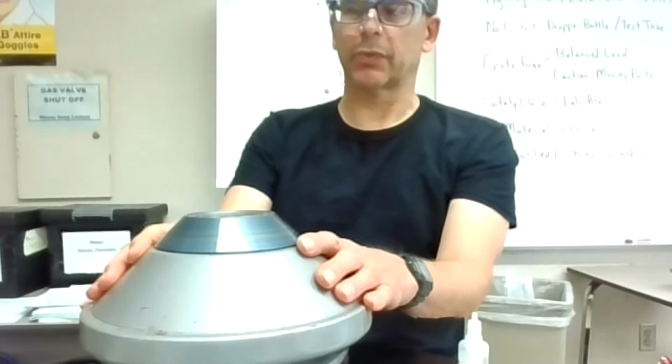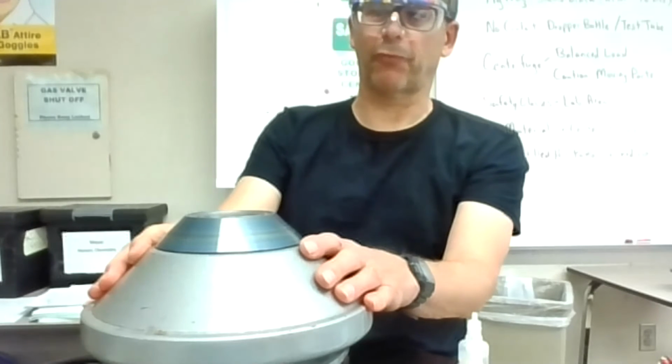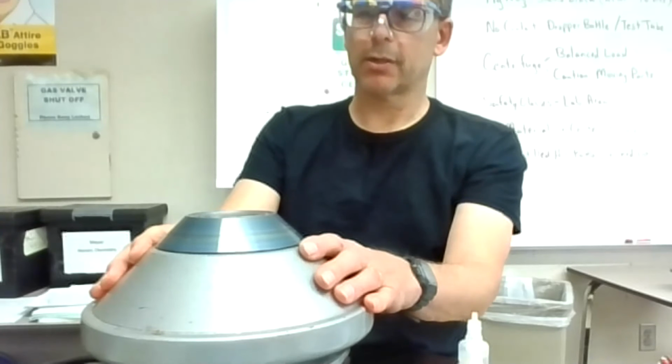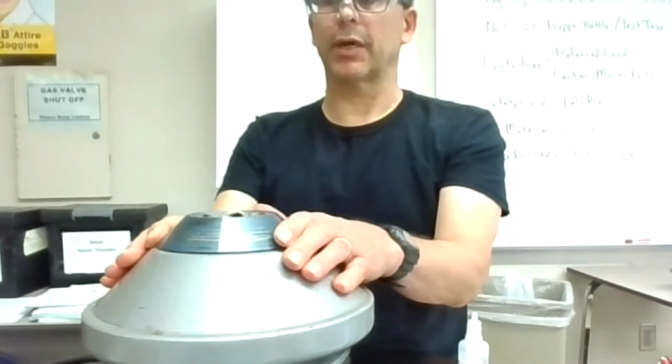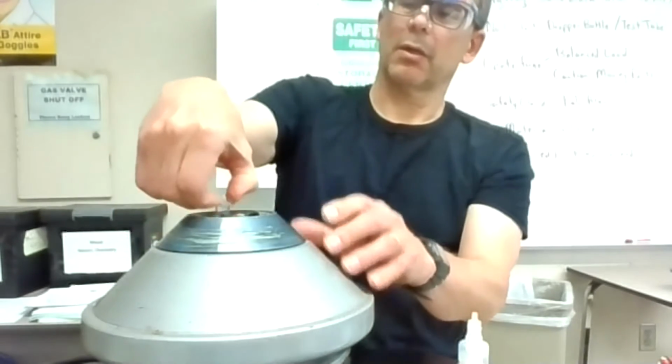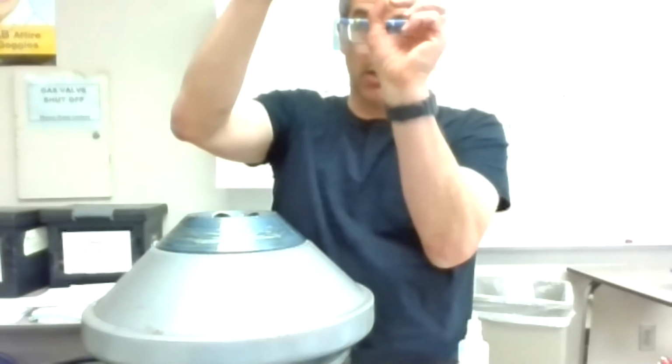I'm going to spin this one real good. Sometimes the ones that frost the glass take a little longer to centrifuge, so we'll see how that works. There's my blank. It actually went to the bottom.